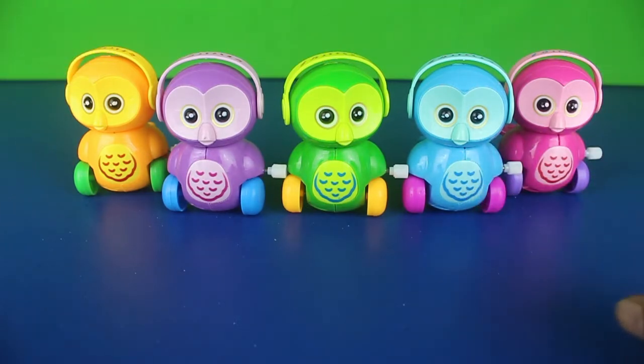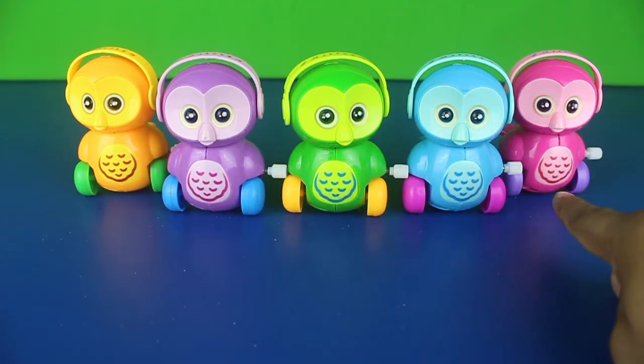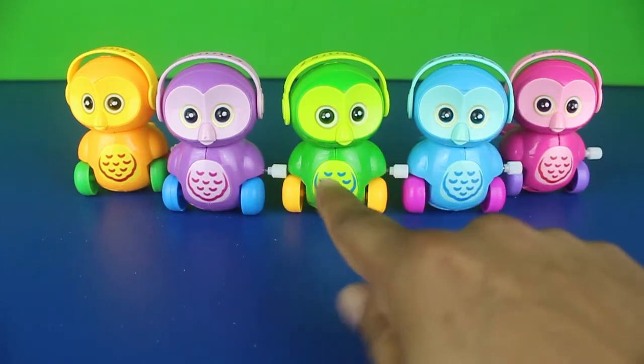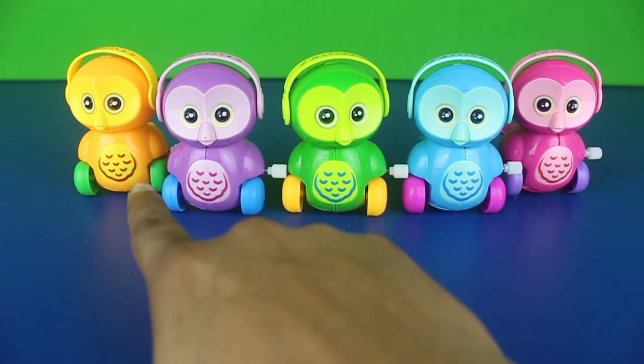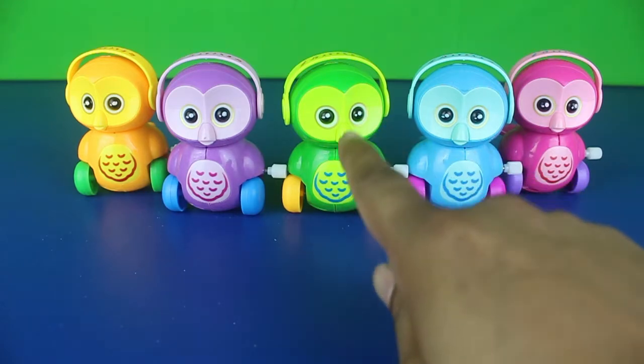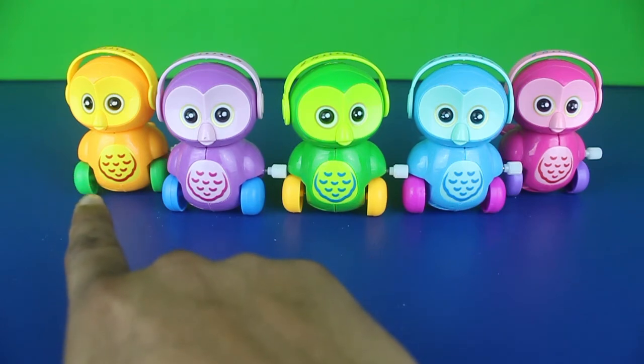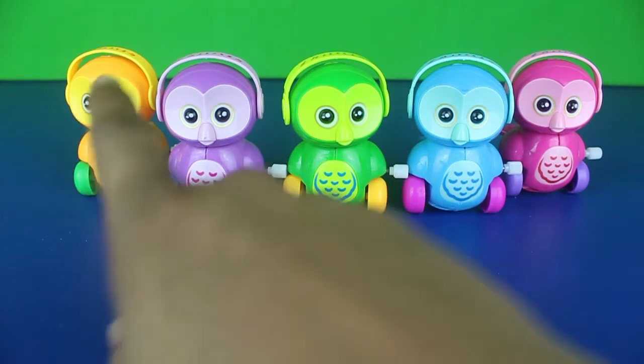I have some owl toys today. I will show you. I have 5 owl toys. 1, 2, 3, 4 and 5. There are many colors. Pink color, blue color, green color, purple color and yellow color.